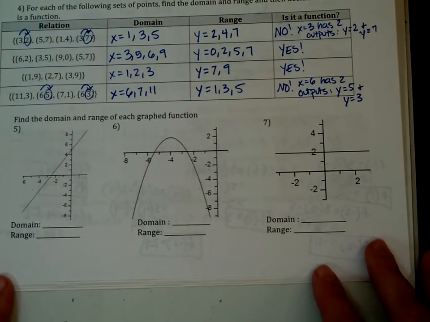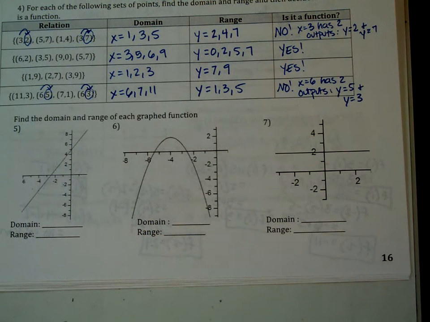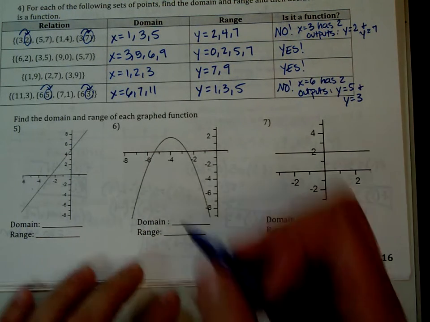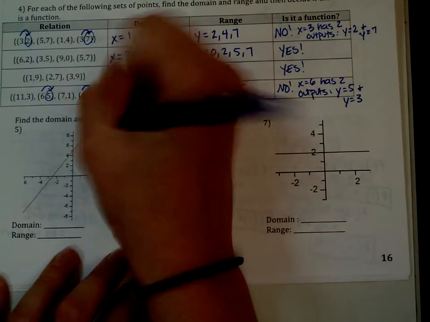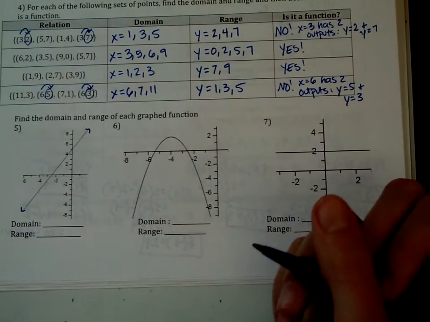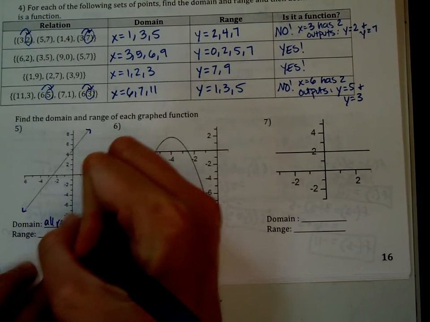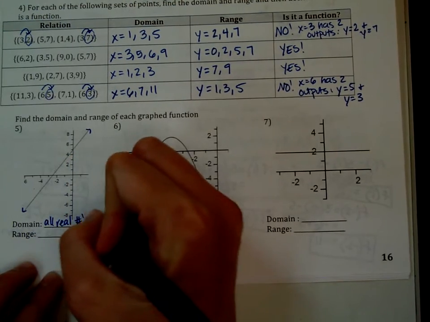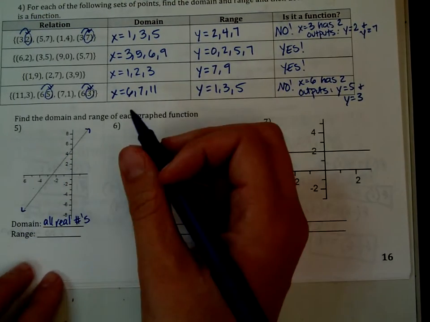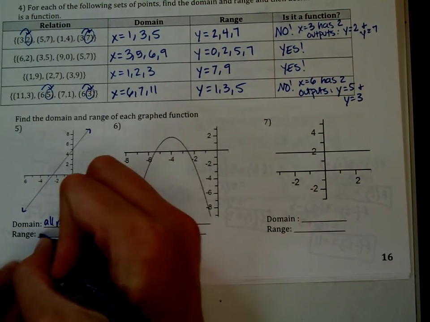Find the domain and range of each graphed function. So if this is a line, it's going to keep going forever. So we would say that the domain is all real numbers because it goes on forever and ever and ever. Same with the range.